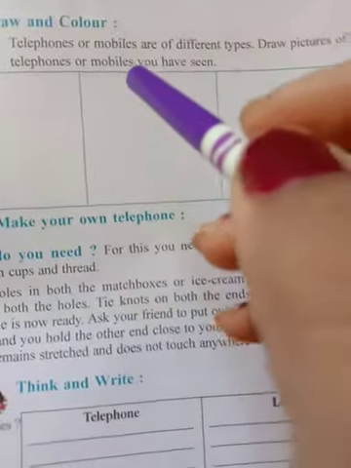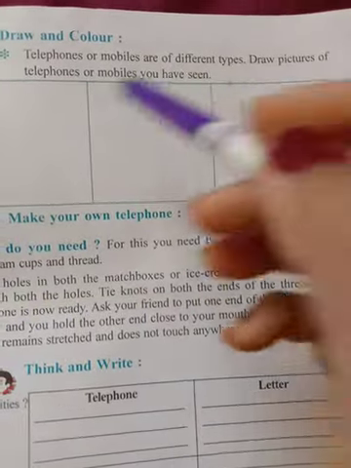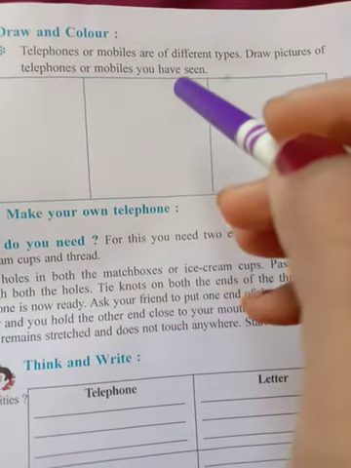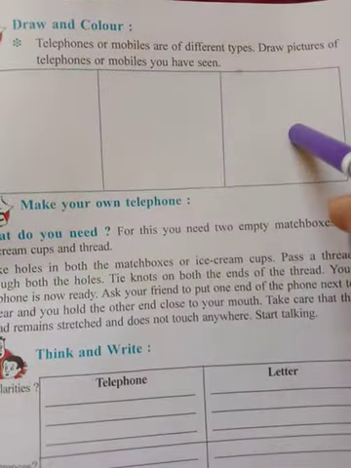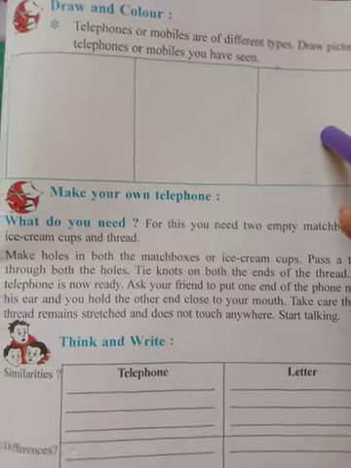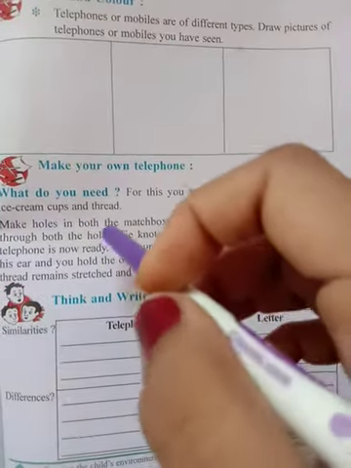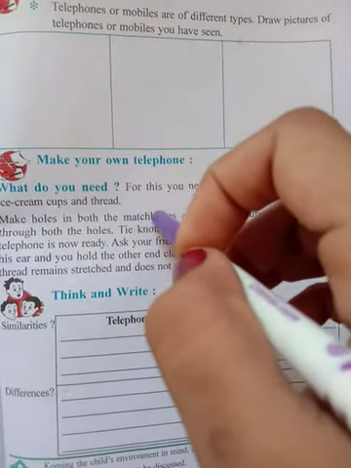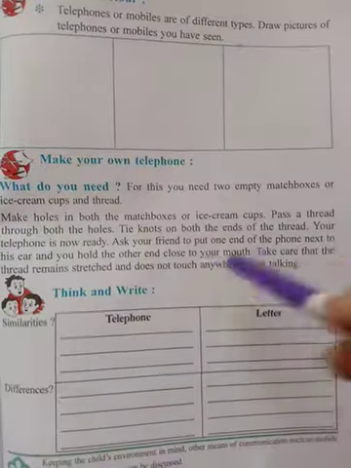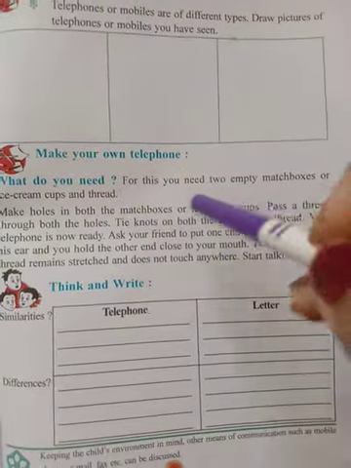Draw and color. Telephones or mobiles of different types. Draw pictures of telephones or mobiles you have seen. So you have to draw over here and make it colorful. Okay. This is a nice one. Make your own telephone. I'll send you a video afterwards to show you how to make it.